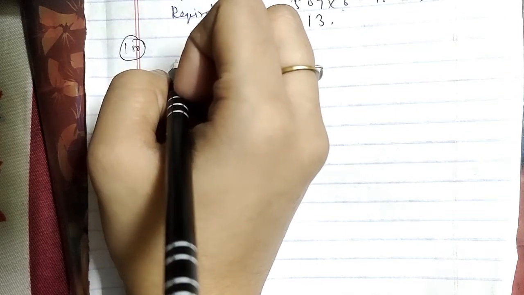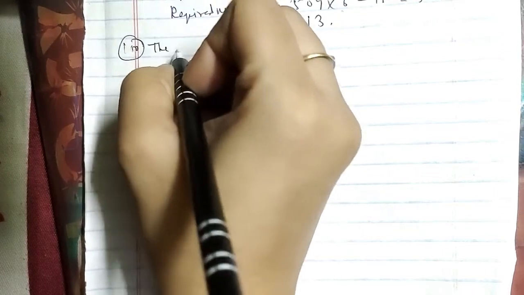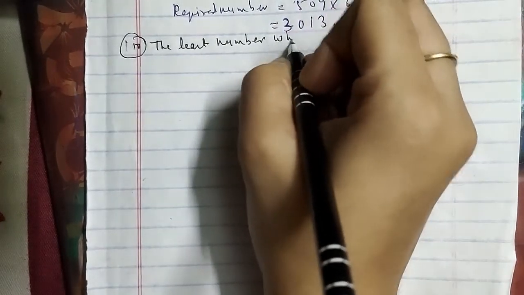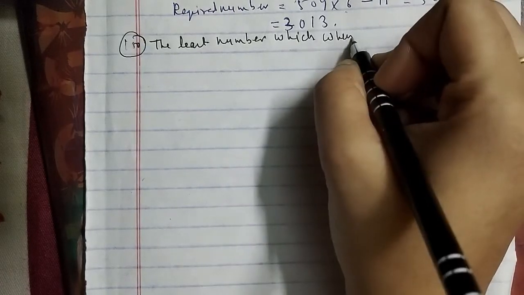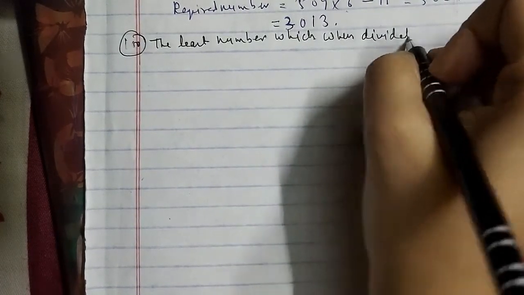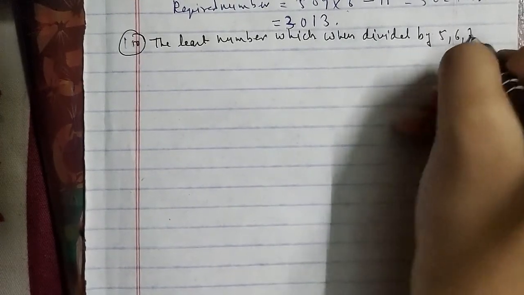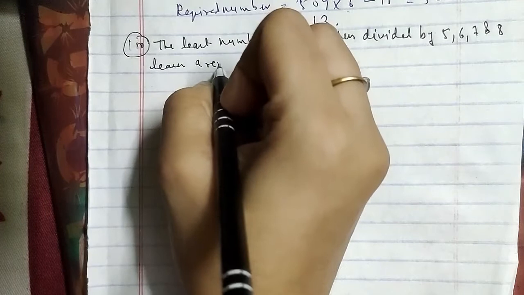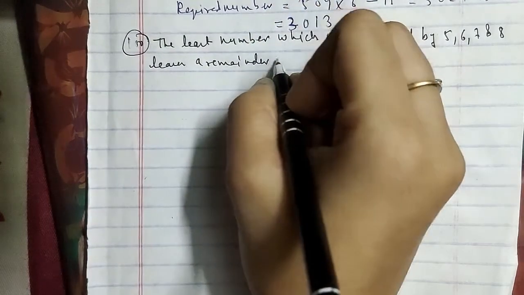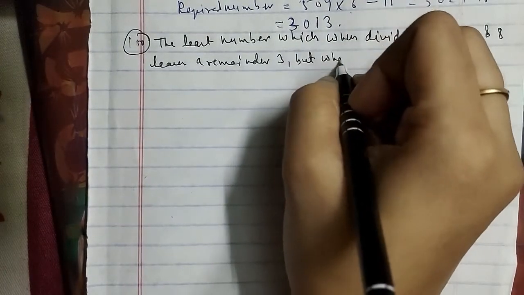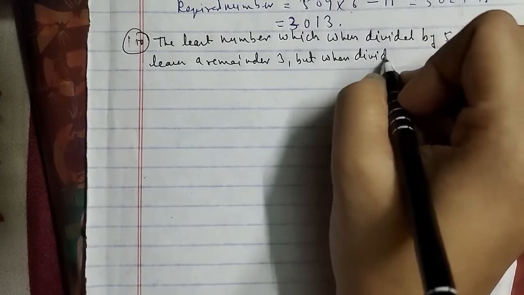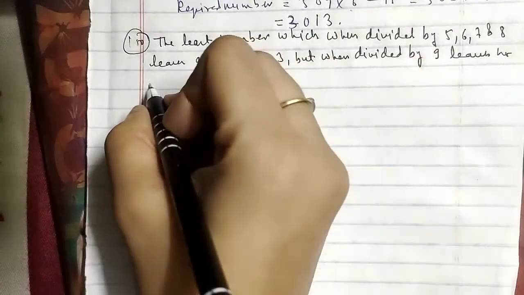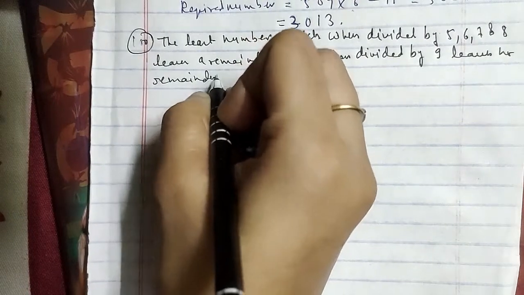So we go ahead with the details. The least number which when divided by 5, 6, 7 and 8 leaves remainder 3, but when divided by 9 leaves no remainder.